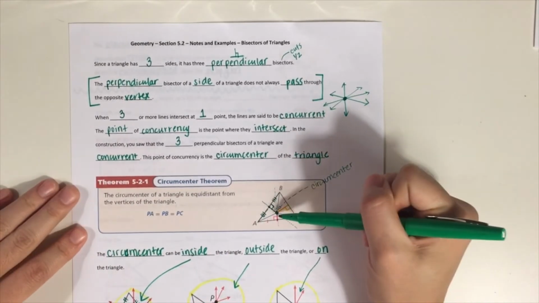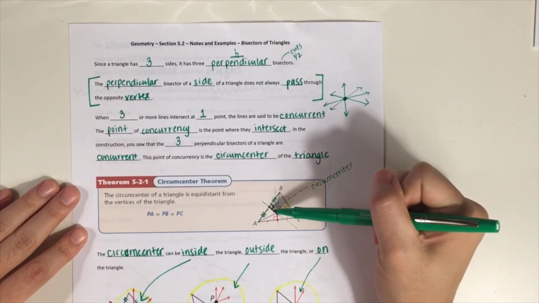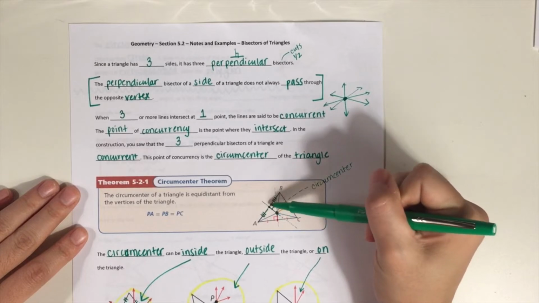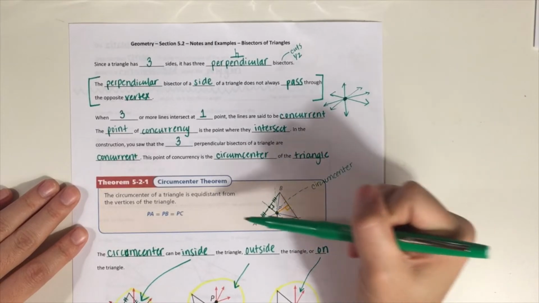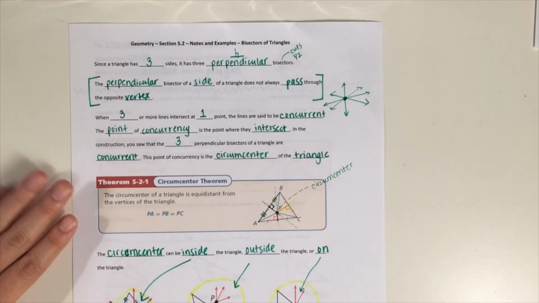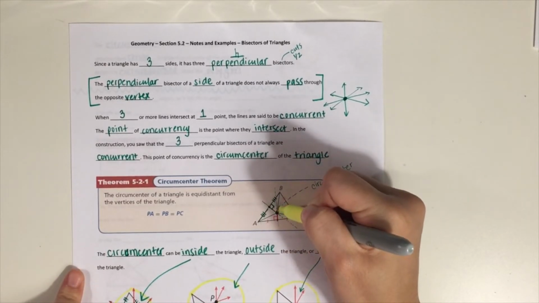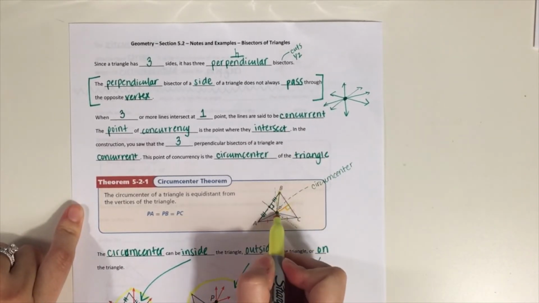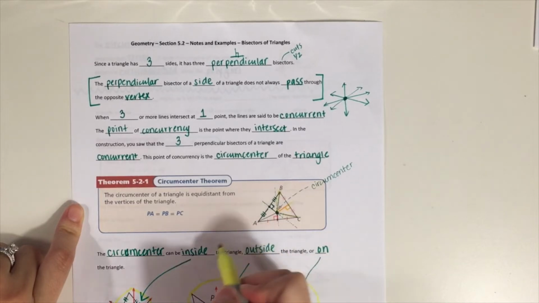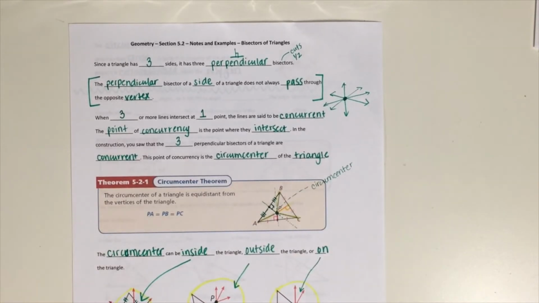So now that you know what a circumcenter is all about and how we found it, because it was created by the perpendicular bisector of this side and this side and this side, this theorem states that if you go from this circumcenter, P, and you walk yourself to one of the vertices, and then from P to the other vertex, and from P to the last vertex, these three distances are actually all going to magically be the same. Okay, so that is our circumcenter theorem.